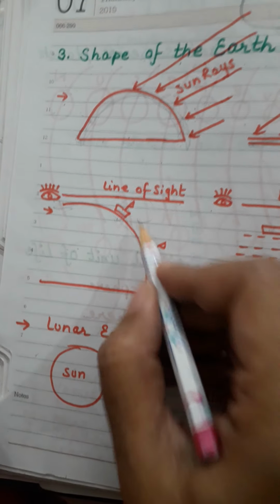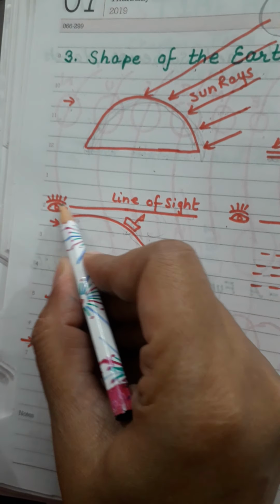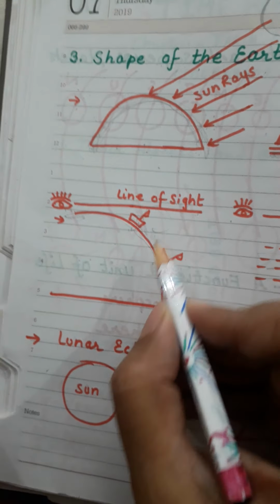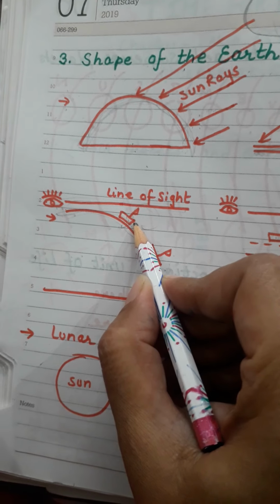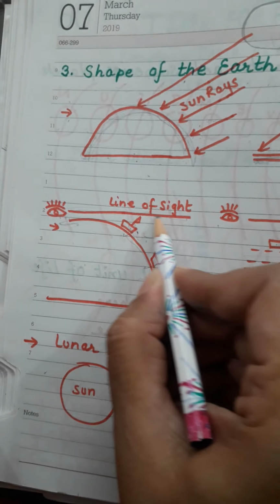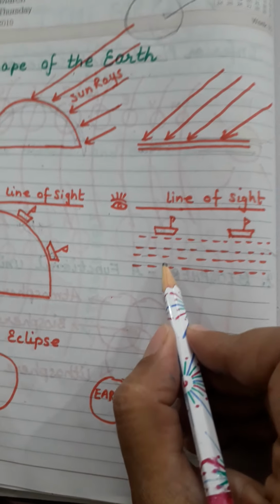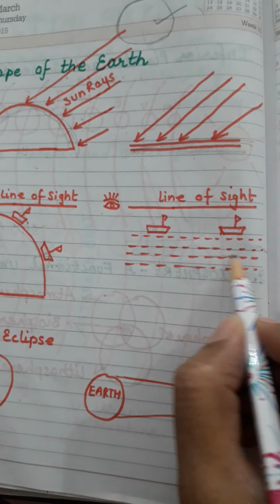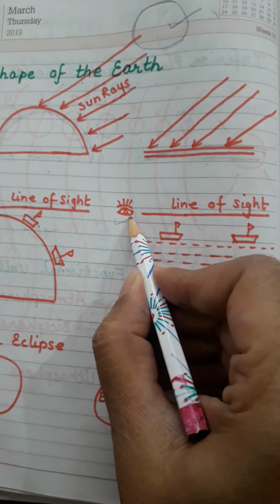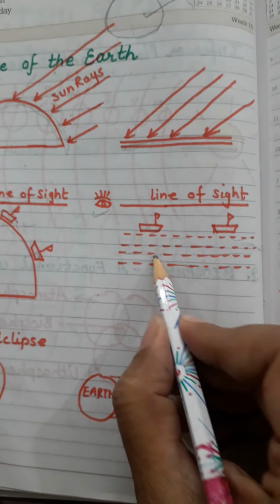When two ships are approaching the shore, the observer first sees only one ship. The other ship lies below his line of vision. But if the earth was flat, the observer would see both the ships at the same time.